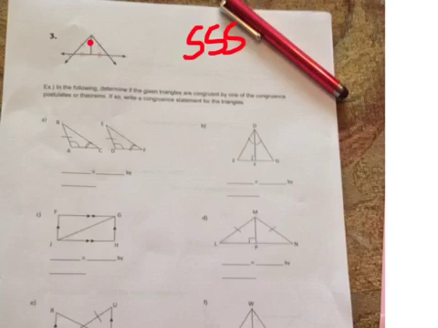Okay, if we go down to the following: determine if the given triangles are congruent by one of the congruence postulates or theorems. If so, write a congruence statement for the triangles. Okay, so if I look at this one, there's a side on both of them that match, and then there's an included angle on both of them that match. I'm dotting it with a different color. Hopefully you've noticed that. And then there's another angle here. So if you think about it, it's angle, angle, side.